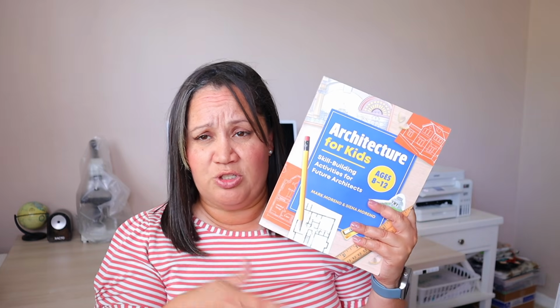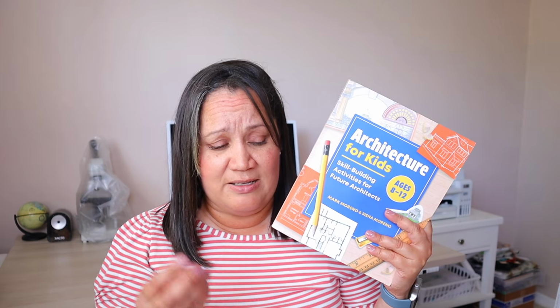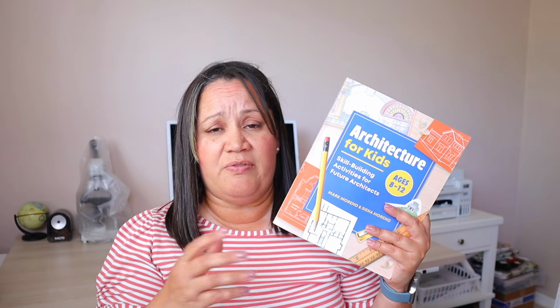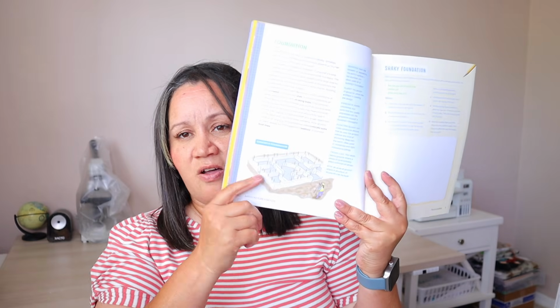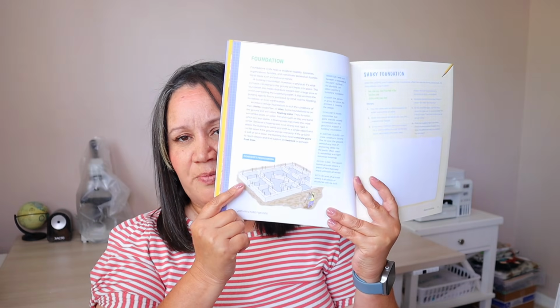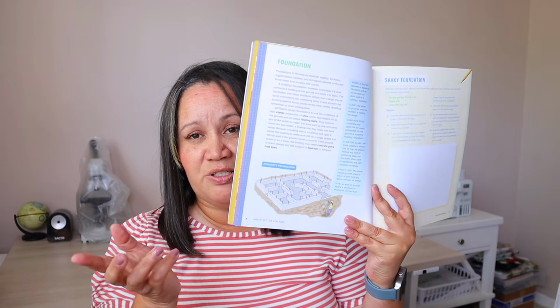He's not been drawing anything in here. He usually has a separate paper, but at some point I think I'm going to have him just use the book because it's easier and it goes faster than having to gather materials. He again did the project of the foundation, which is this one in here, and it worked very well.